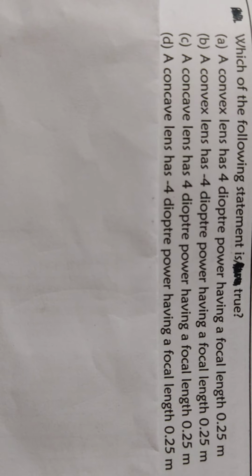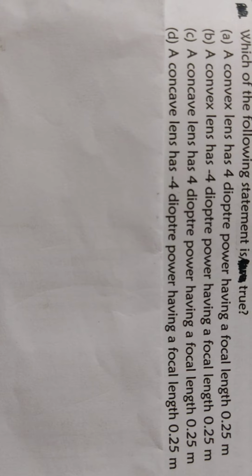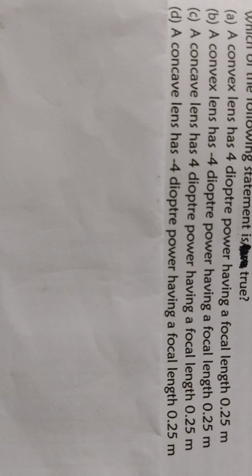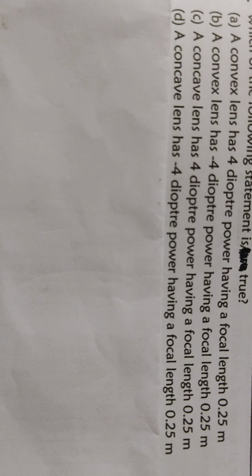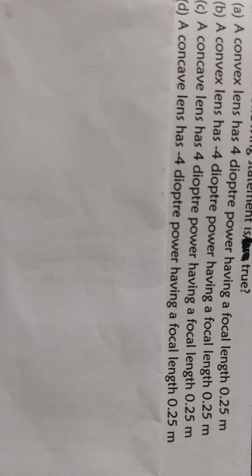The first MCQ today is, which of the following statements is true? Now when we look at the options, in each option they have mentioned power and focal length. In the first case it is for a convex lens, the second case again for a convex lens, and the third and fourth for a concave lens.